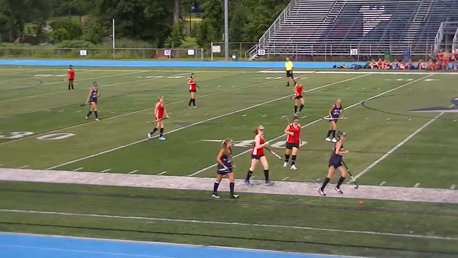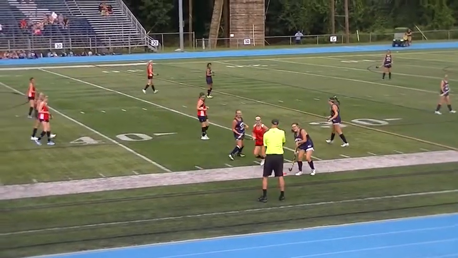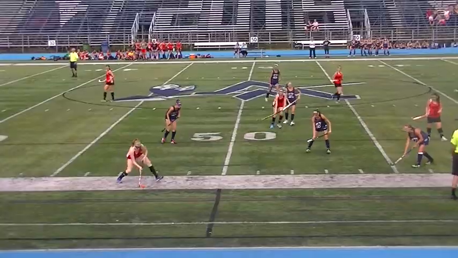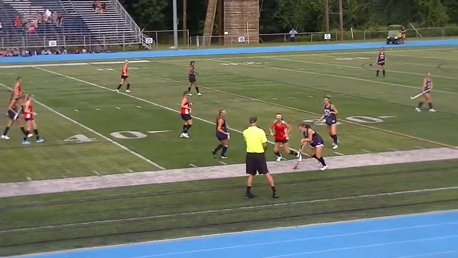The ref doesn't call it right away because if the other team got the advantage, they'd let them have the ball. And that ball right there rolled up the red girl's stick and hit her in the leg. I'll show you. Right there, it hits her leg. Again, the ball can't hit your body, so that's a blue ball.